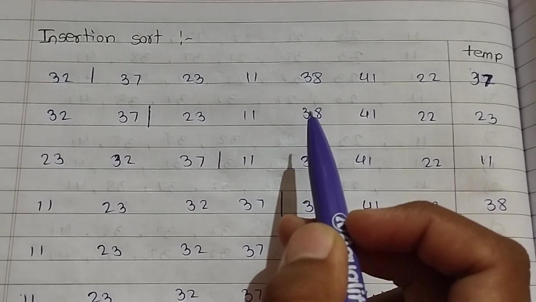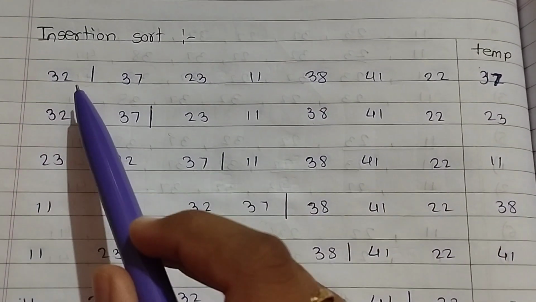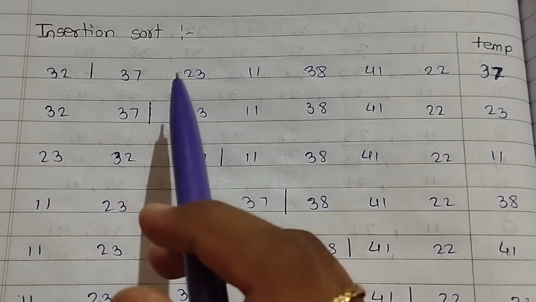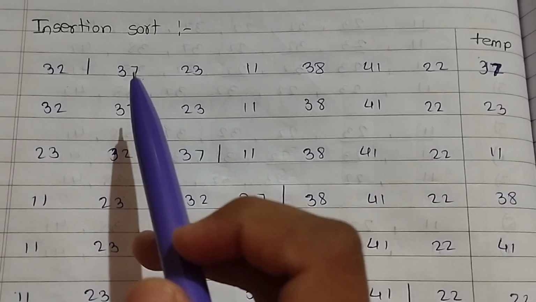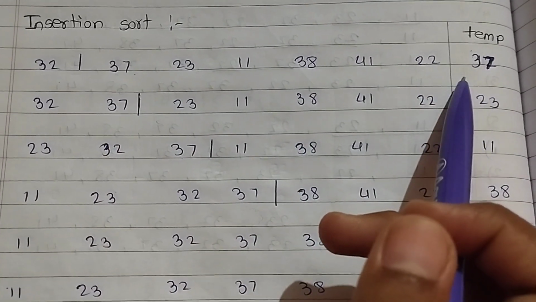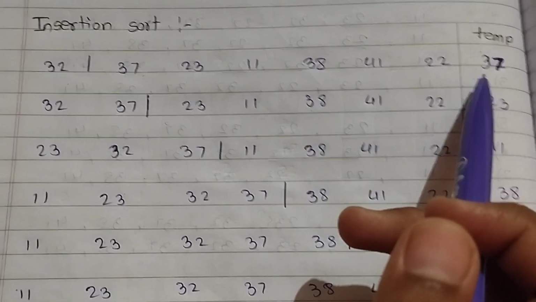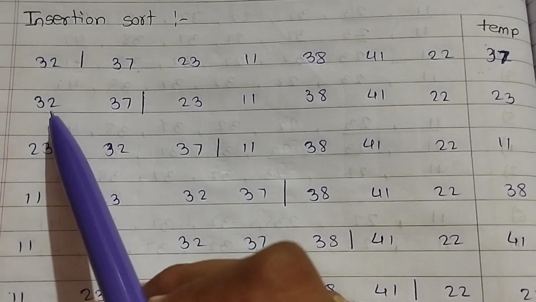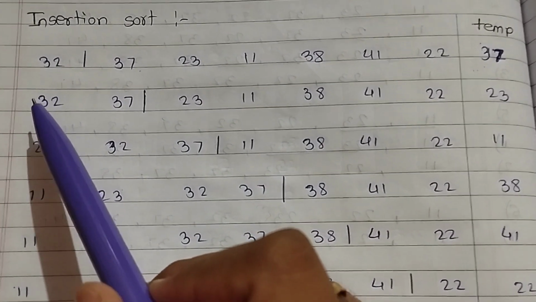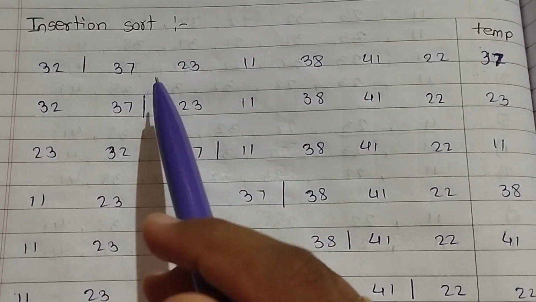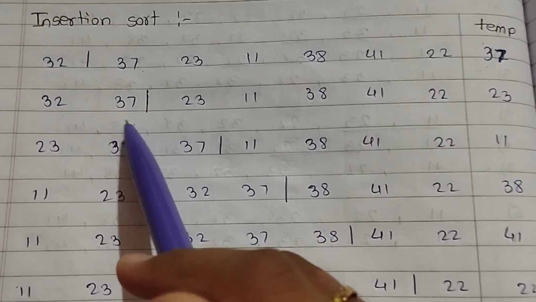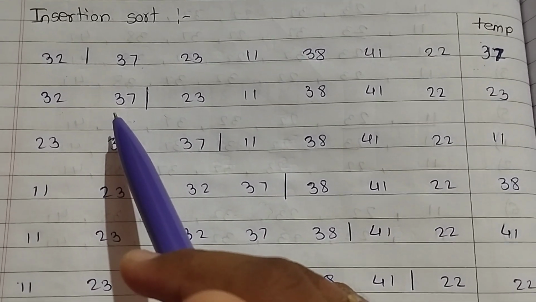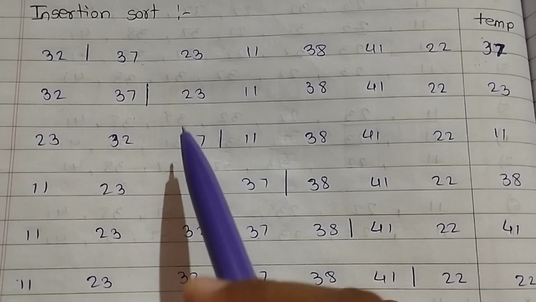So in insertion sort we know the first element is by default sorted and we put the second element as a temporary element. So first we take 37 as a temporary element. Now we check whether 37 is the smallest in the sorted array. No, 32 is the smallest and 37 is the largest. So we do not change any element. Now we move to the second iteration.